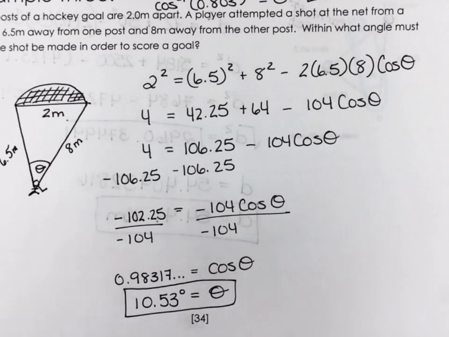Did anybody get an answer yet? What you get? 10.52. What did you get? I got 10.53, if I round it correctly.